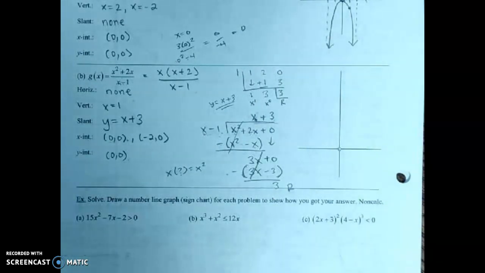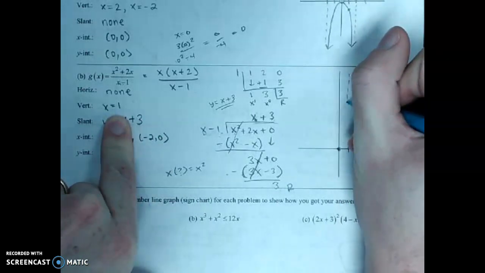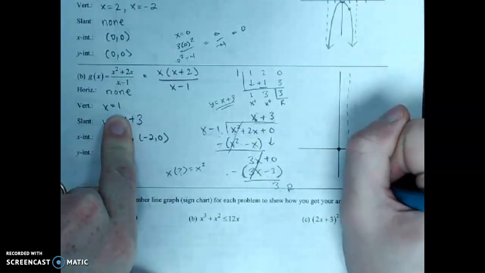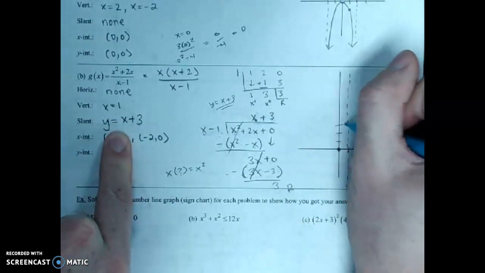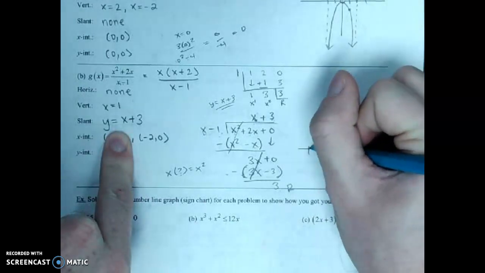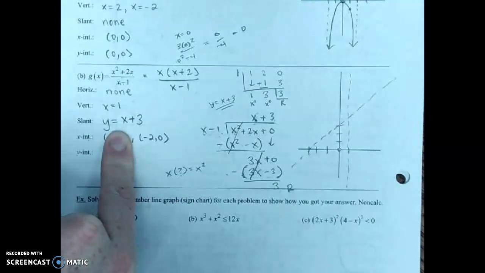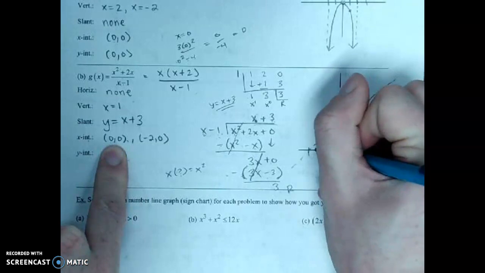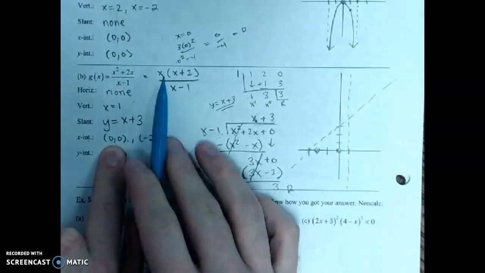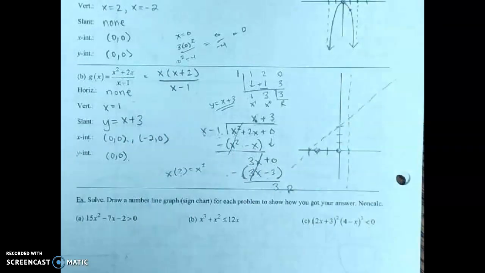So the critical features, I've got the vertical asymptote at 1. I've got the slant asymptote at x plus 3. More or less looks like that. Doesn't have to be super precise. X-intercepts at 0, and then at -2. Both of those multiplicities are 1, right? Multiplicity of 1, it's not repeated. Multiplicity of 1, not repeated. So the graph is going to cross at both of those.